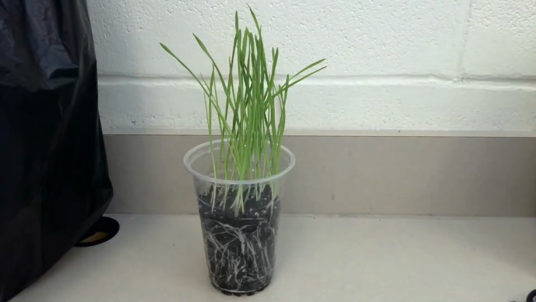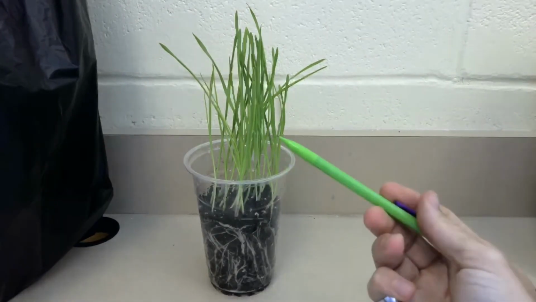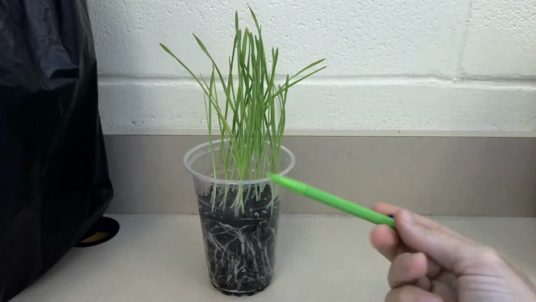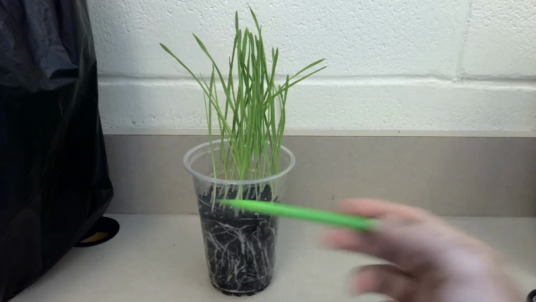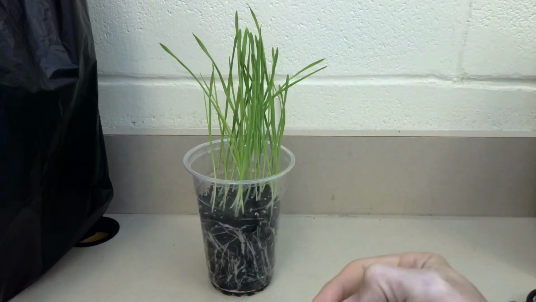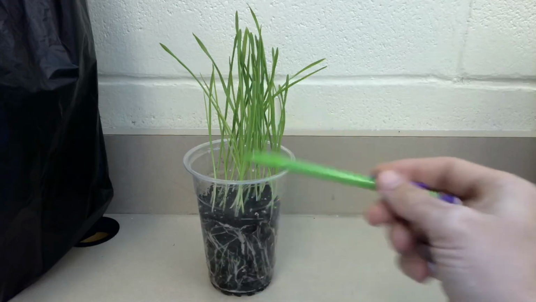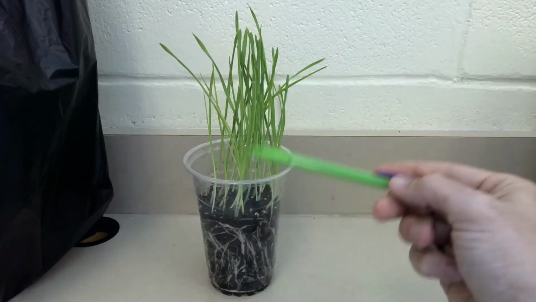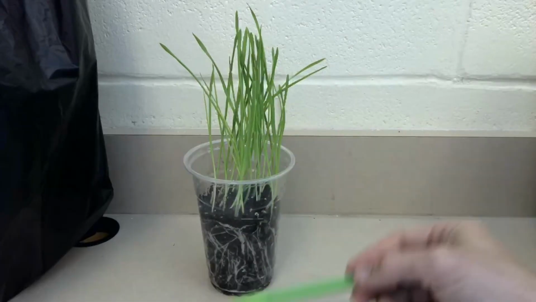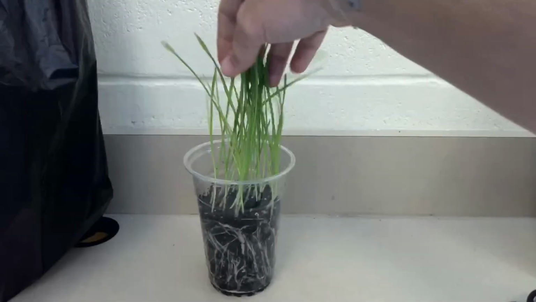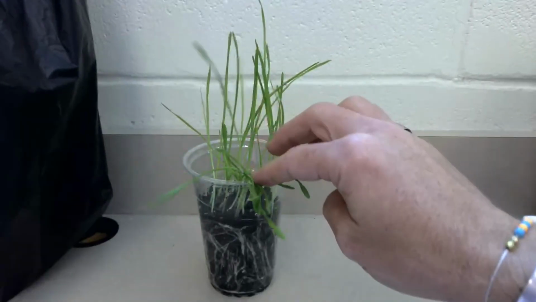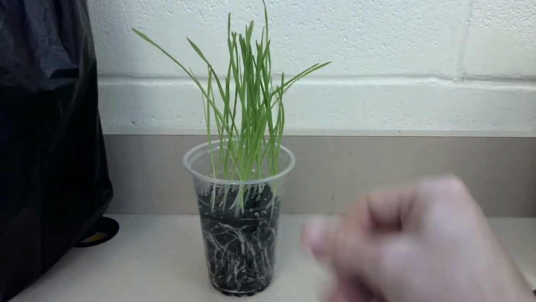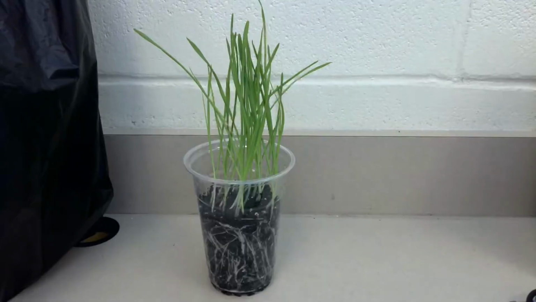And now we have our third and final group, the black bag group. So this one you should really be able to tell some differences in even without the other two groups up here. You can see that the color green is much lighter. You can see that the population of grass is much less, meaning there are fewer blades of grass in this one compared to the other two.